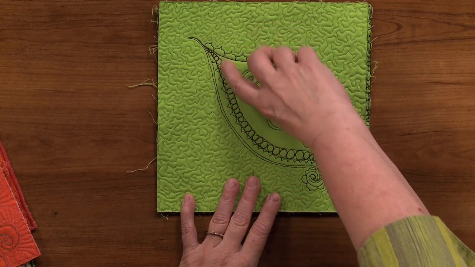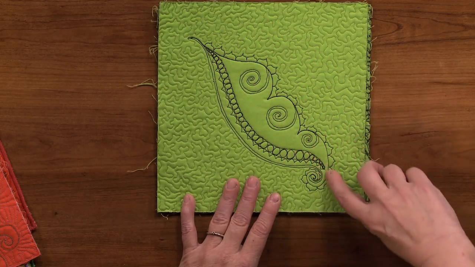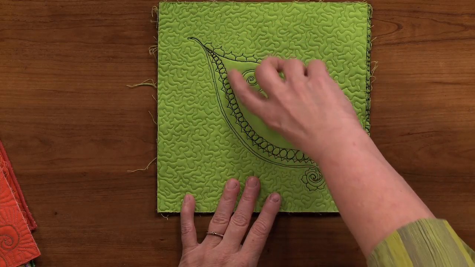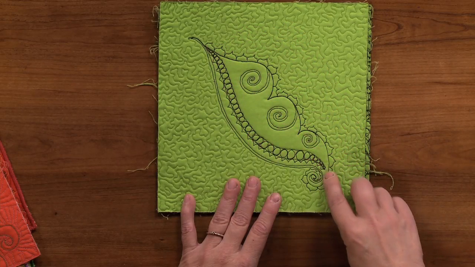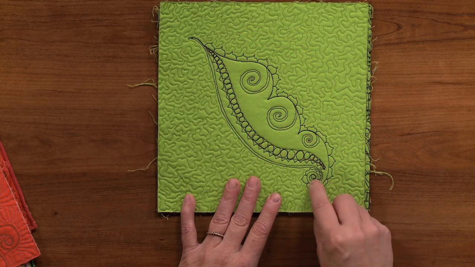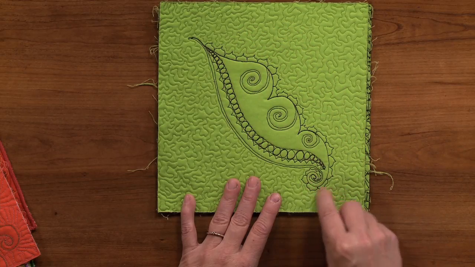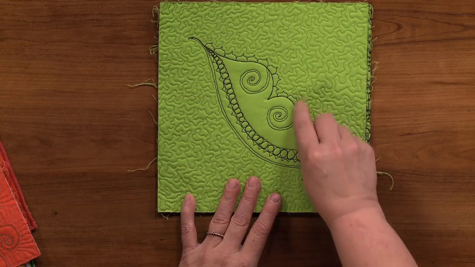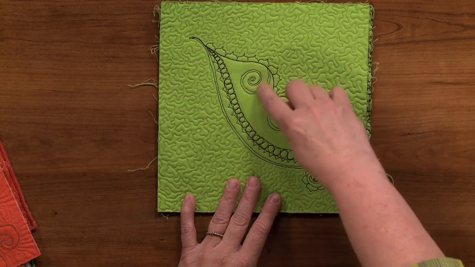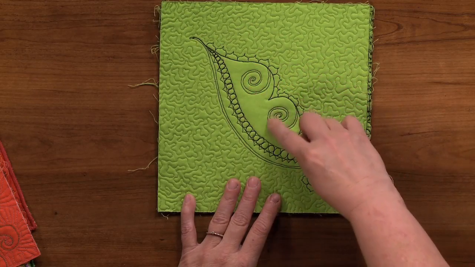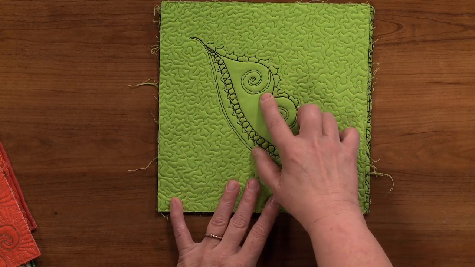Then I came up and added this empty long shape, which I then went back in and filled with circles. Once that was done, I added this wonderful little shape to the outside edge, doubled back up and put a very narrow swirl in each of these curved areas.